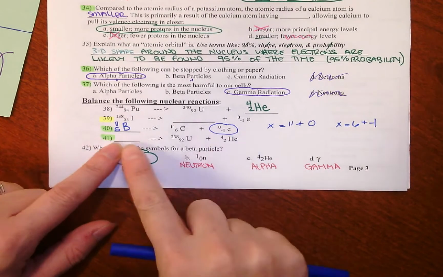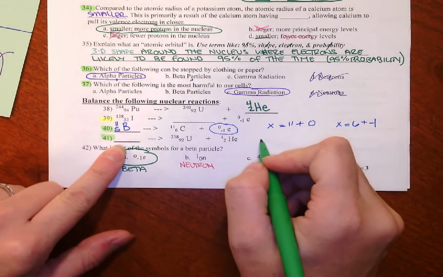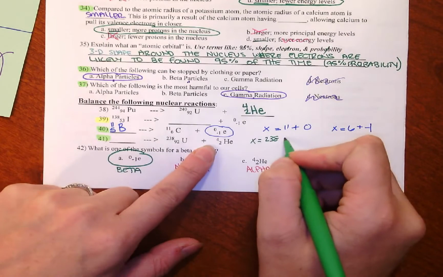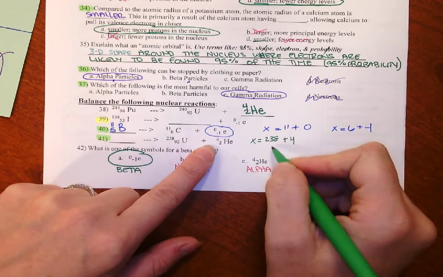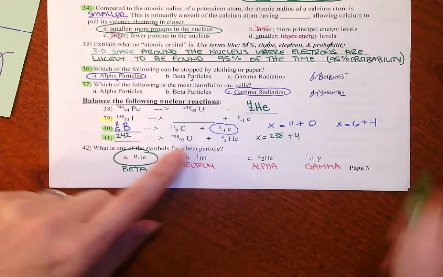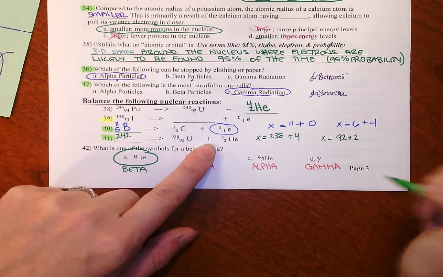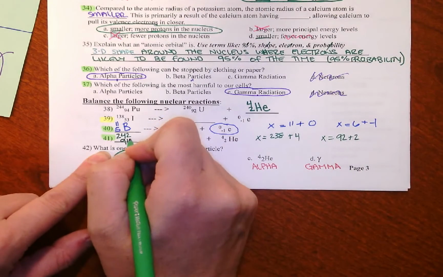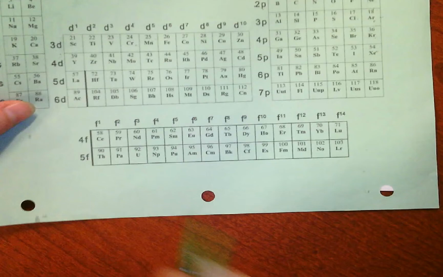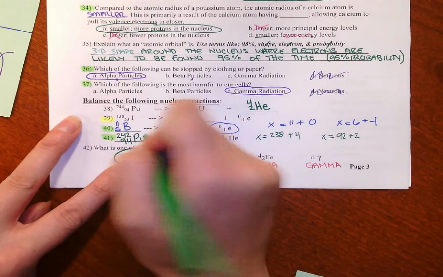For this one, I'm going to switch colors just so we can stand out a little bit. I have blank, or X, on top equals 238 plus 4. So 238 plus 4 is 242 on top. On bottom, X equals 92 plus 2, so that's 94 on bottom. Now my bottom number tells me my symbol, and number 94 is plutonium, Pu. So I would say plutonium would be the missing particle.